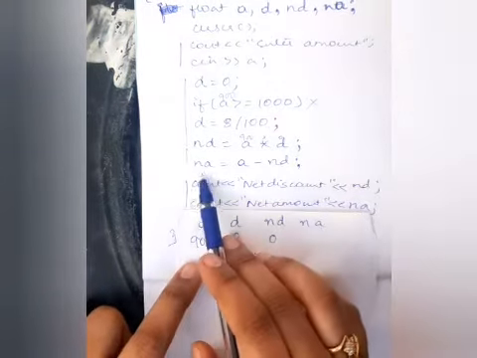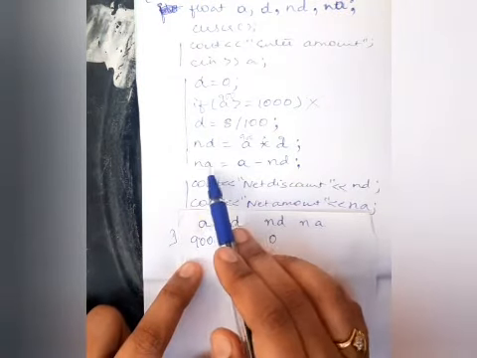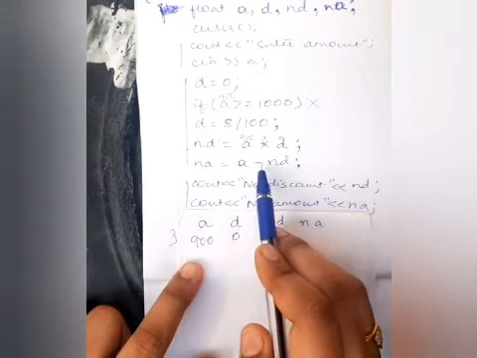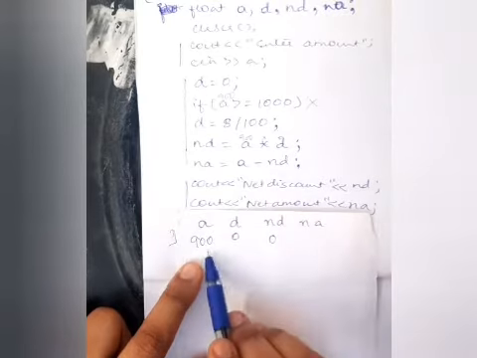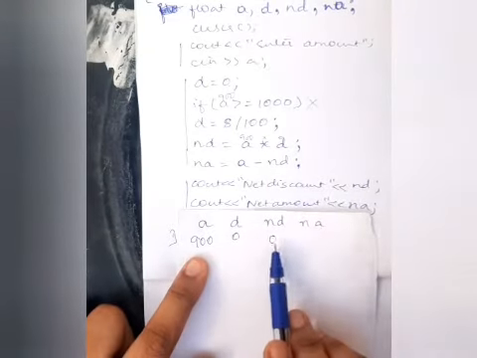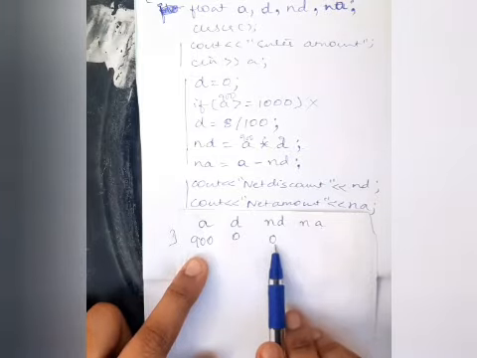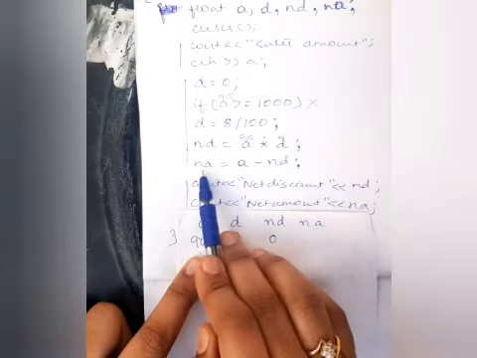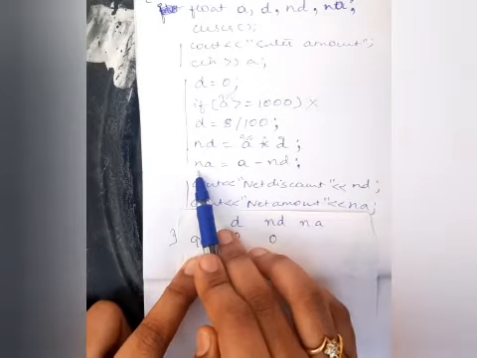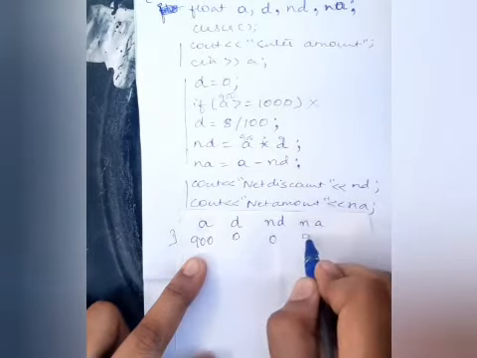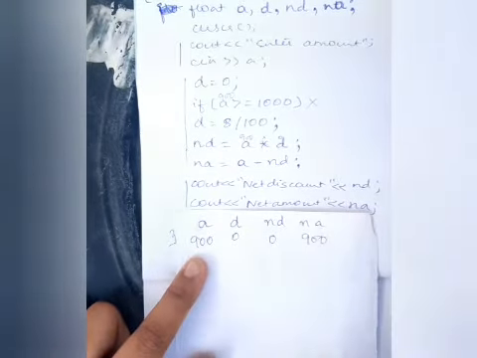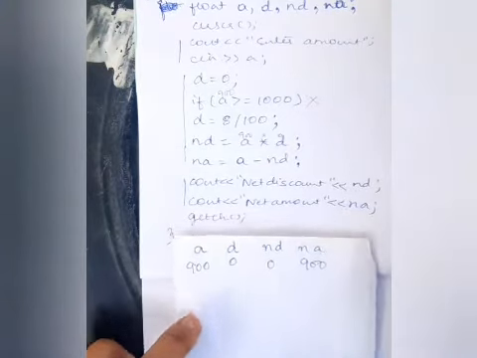Now go with the next statement. NA is equals to A minus ND. What is A? 900. What is ND? 0. 900 minus 0 is 900 only. So this 900 will be assigned to the variable called NA. Now NA is 900. Now go with the next statement.